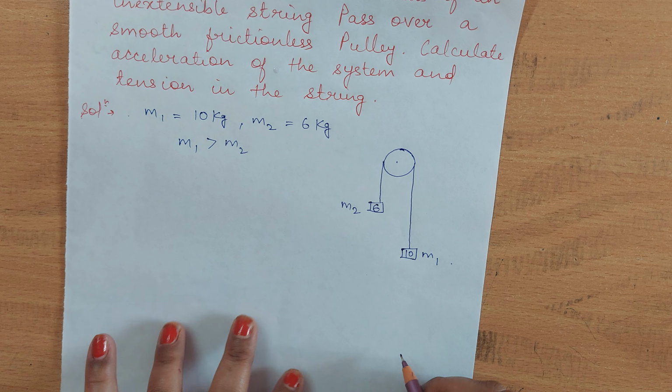Now, for calculating acceleration of the system and the tension in the string, we will find out the equation of motion for both the masses m1 and m2.